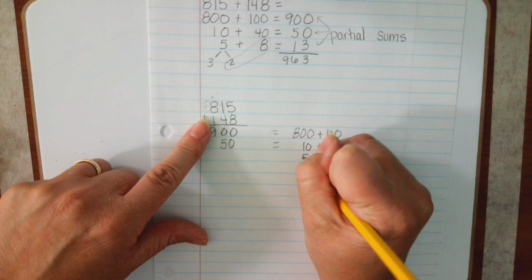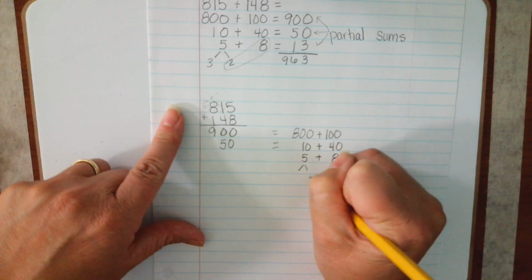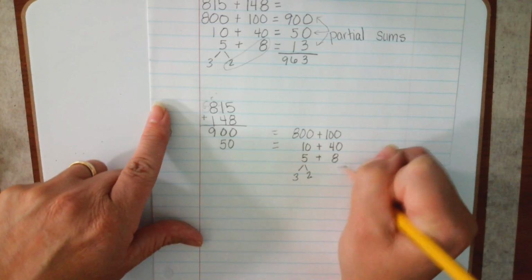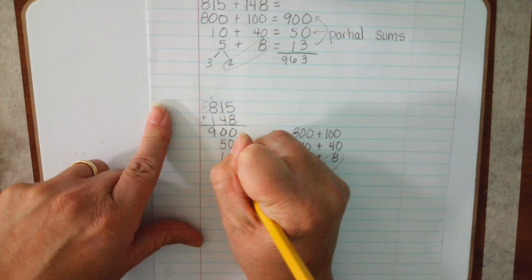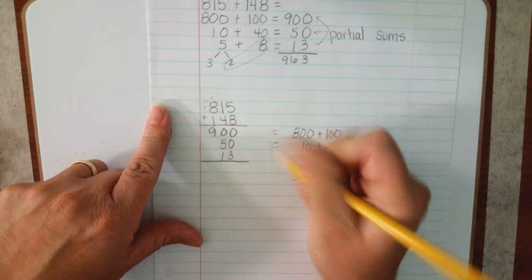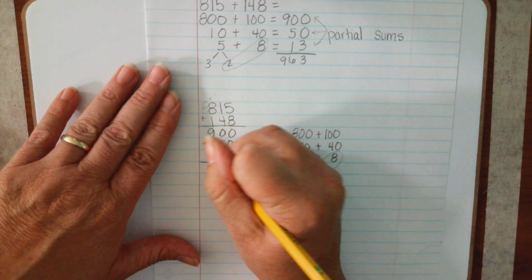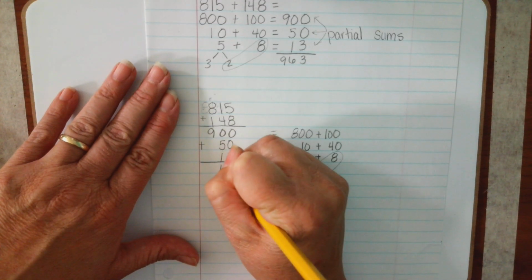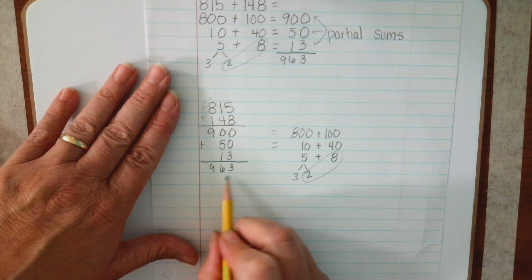And then I'm going to have 5 plus 8, which I can decompose. I know that 2 plus 8 is a 10. That leaves me 3. So it makes my 10. So 13. I put that right in my place value. Look at how I'm lining up. I'm not writing everywhere on my page. When I add my partial sums together, I get 3, 6, 9. So my answer is 963.